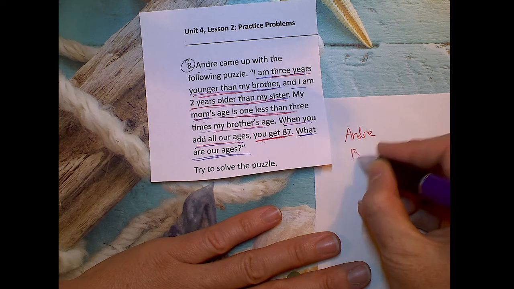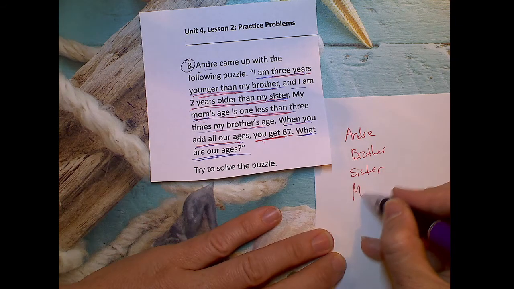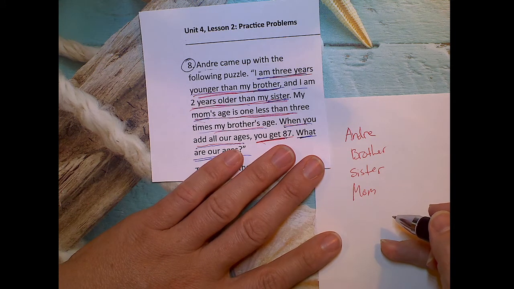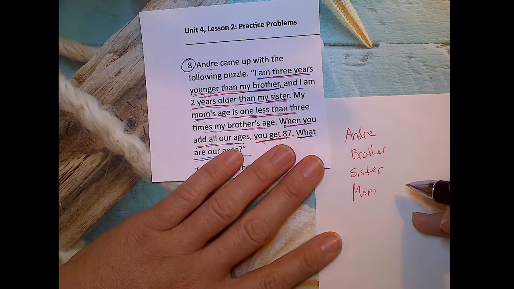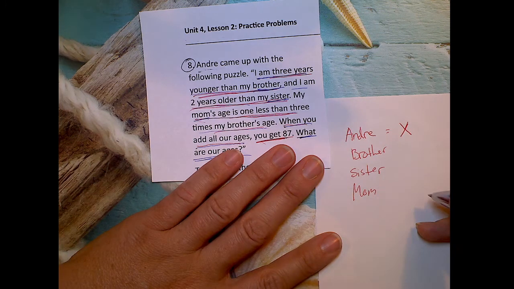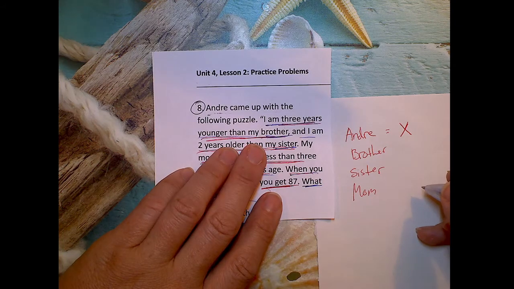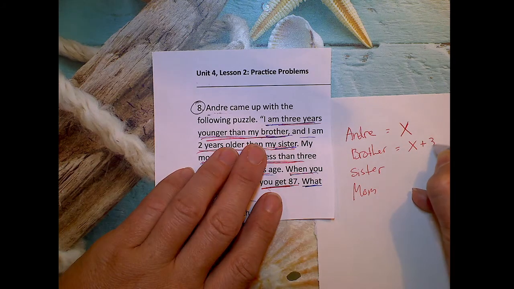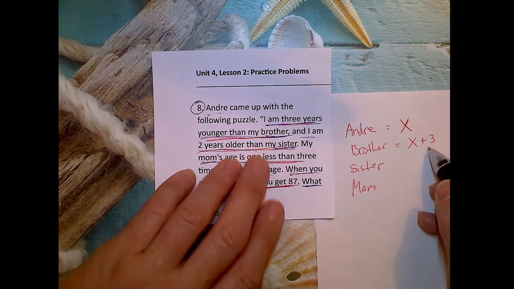There's Andre, his brother, his sister, and his mom. In the previous unit, you learned that we can solve number problems by using a variable for an unknown number. So in this case, let's say Andre's age is X. It's unknown. But his brother, he says, I am 3 years younger than my brother. So his brother's age is X plus 3. Because Andre's 3 years younger, so his brother is 3 years older than Andre.